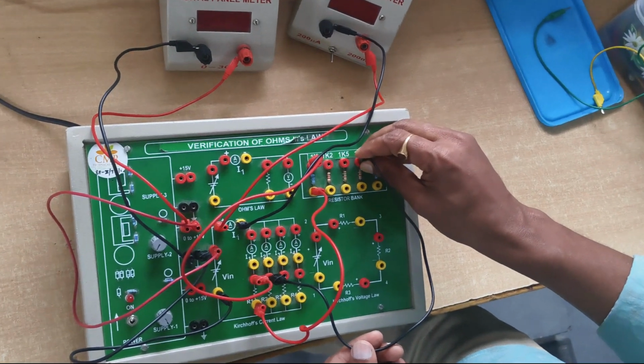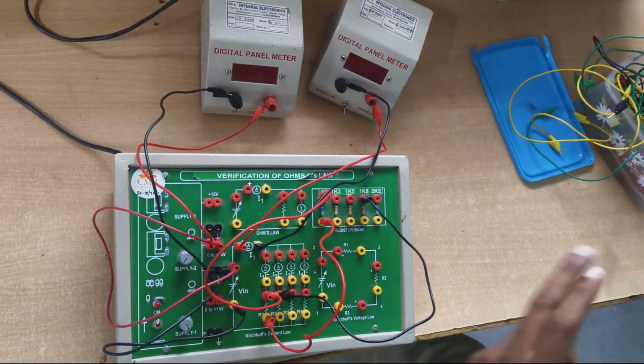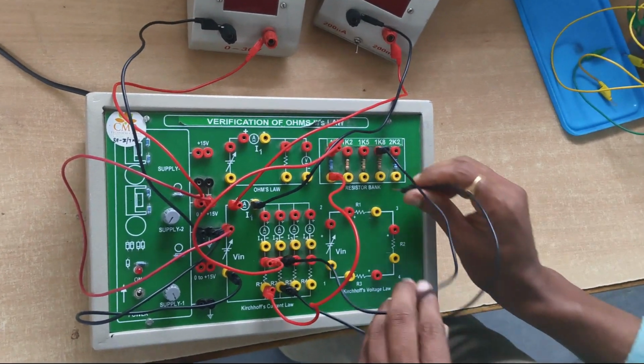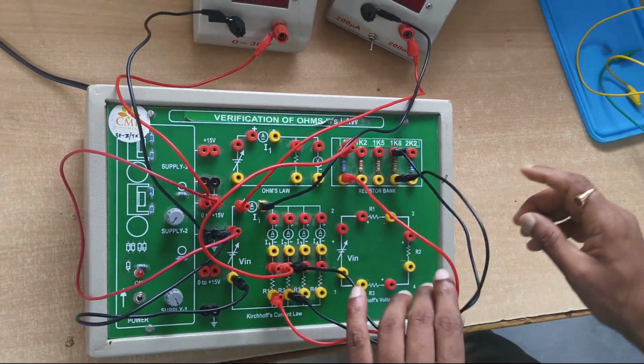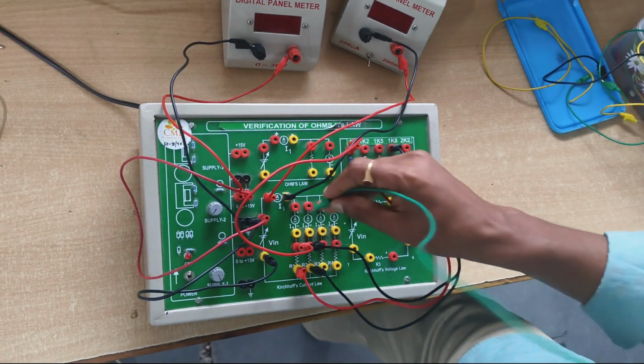Now short circuit ammeter 1 and ammeter 2. Ammeter 1 is connected in series with the 1 kilo ohm resistance. Ammeter 2 is connected in series with the 1.8 kilo ohm resistance.